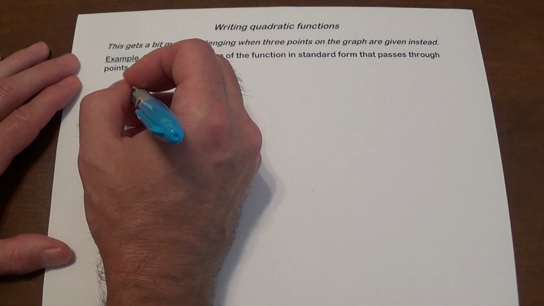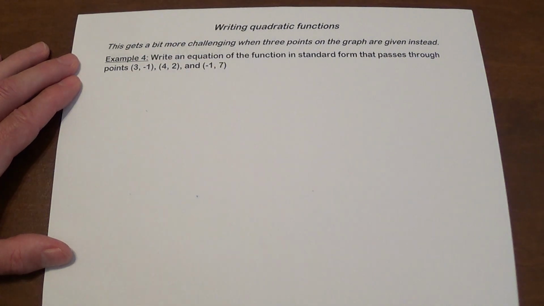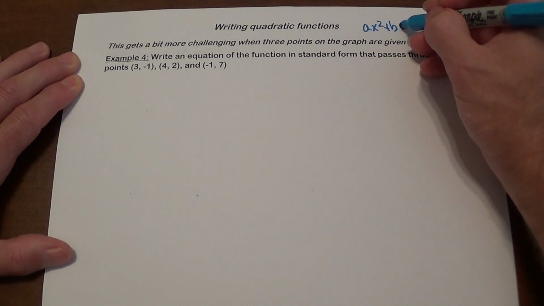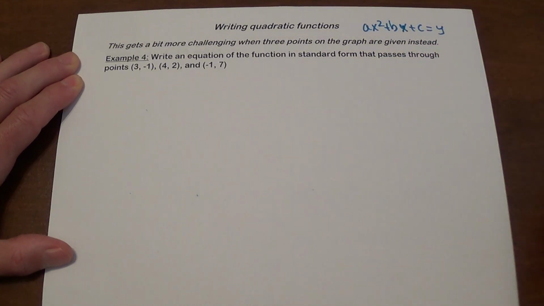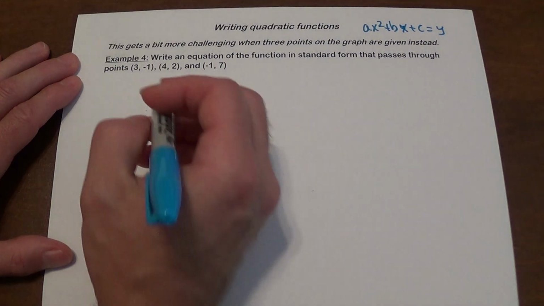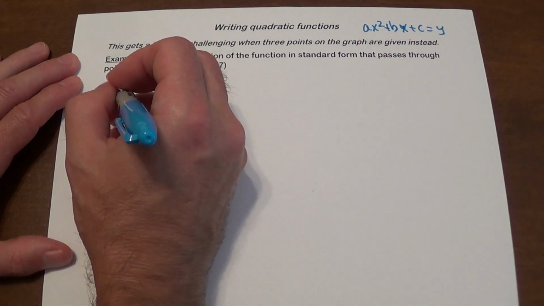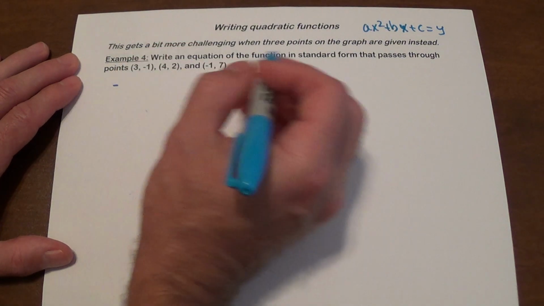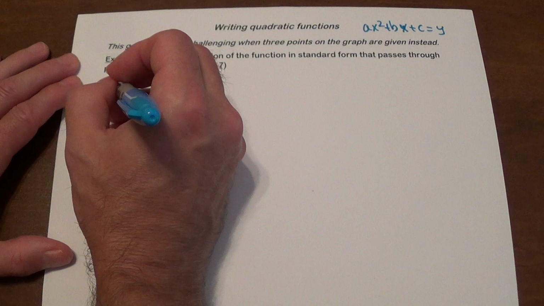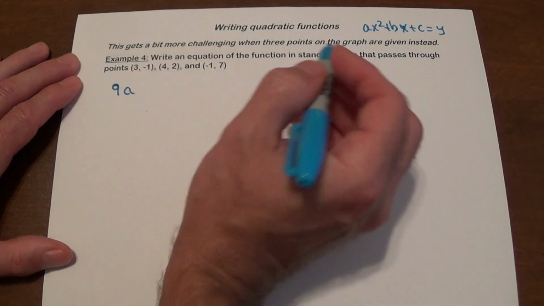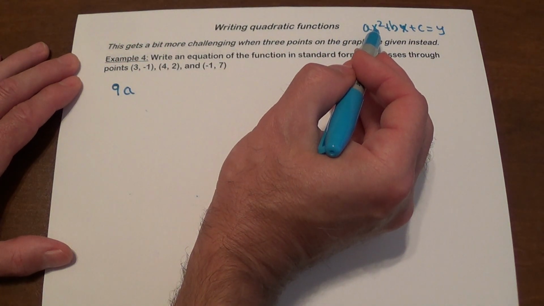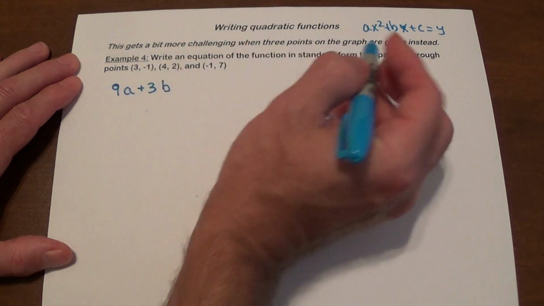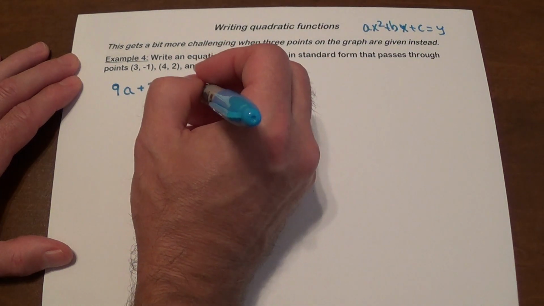So our equation then is going to be, when we substitute, and what I'm going to do is use this form, ax squared plus bx plus c equals y. So I'm just reversing that. With the first equation, a is 3, x is 3, so it's 3 squared, which is 9a, right? You square the 3 times a, plus 3b, plug in 3 for x, plus c equals negative 1.